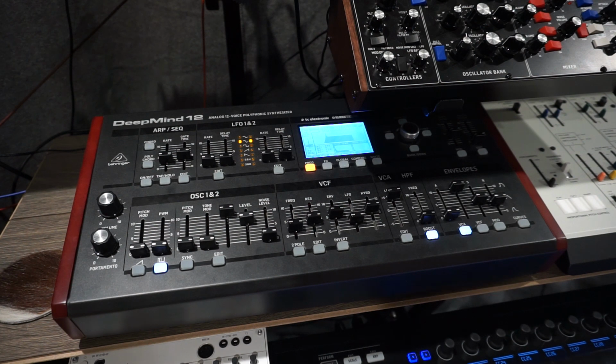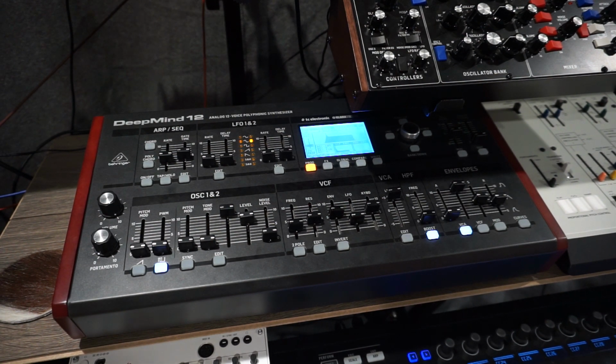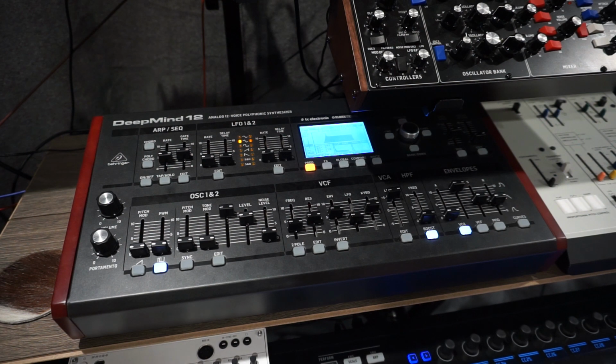So right when you turn it on and it loads to patch A1, the first of over 1,000 patches, we have Blue Dolphin, which is an awesome kind of washy string pad.